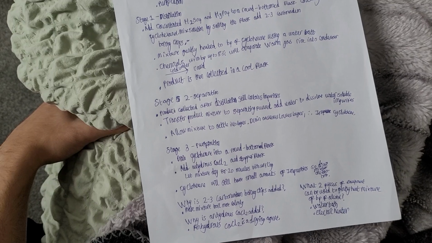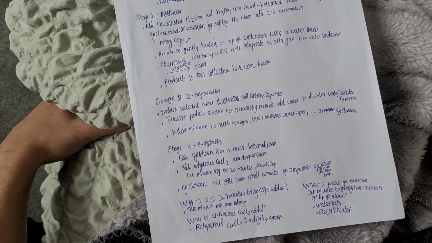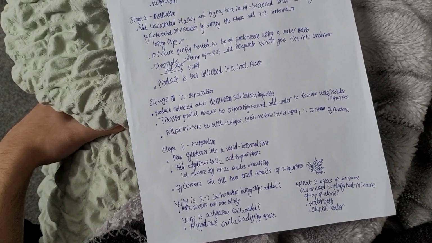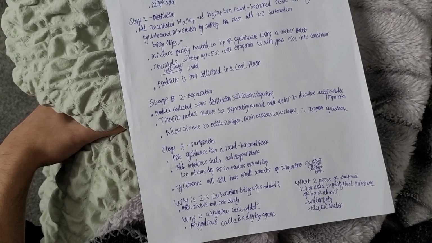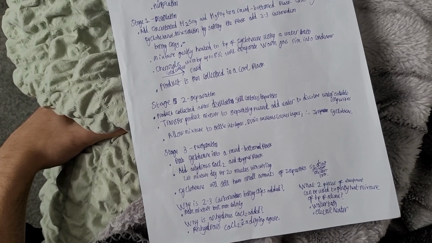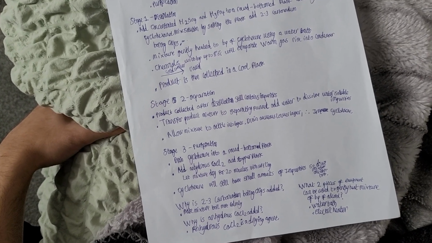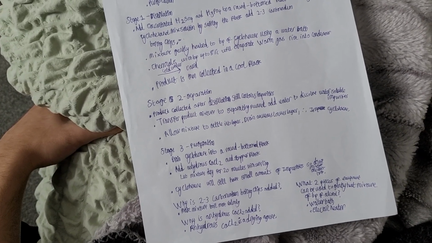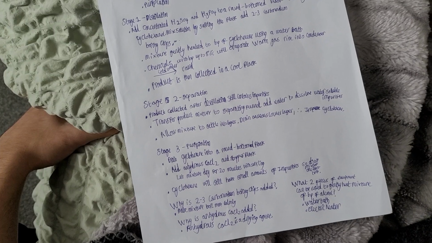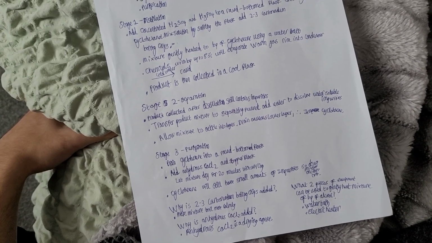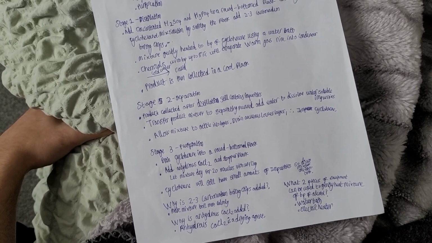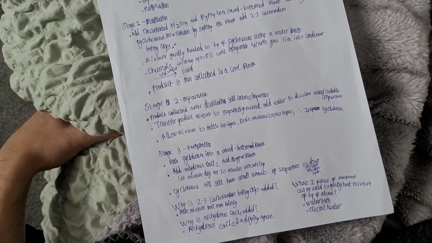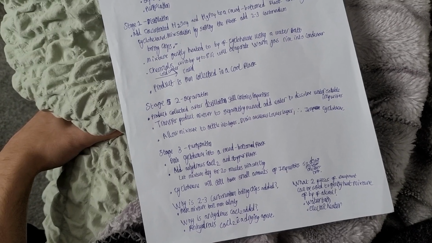Stage 1 distillation. Add concentrated H2SO4 and H3PO4 to a round bottom flask containing cyclohexanol. Mix the solution by swirling the flask and add 2 to 3 carborundum boiling chips. The mixture is gently heated to the boiling point of cyclohexene using a water bath. Then the chemicals with boiling points up to 83 degrees Celsius will evaporate, and the warm gas will rise into a condenser, and therefore we use cold water to turn it into a liquid. The product is then collected in a cooled flask.